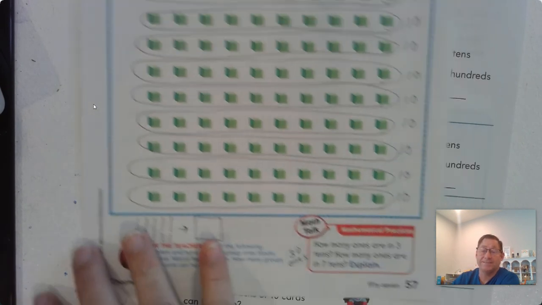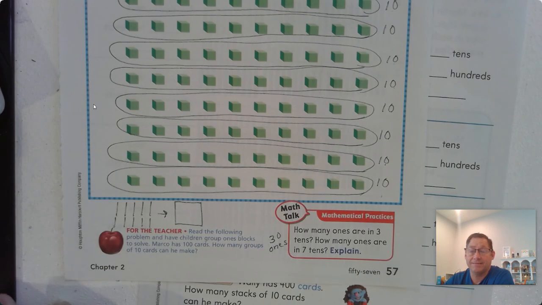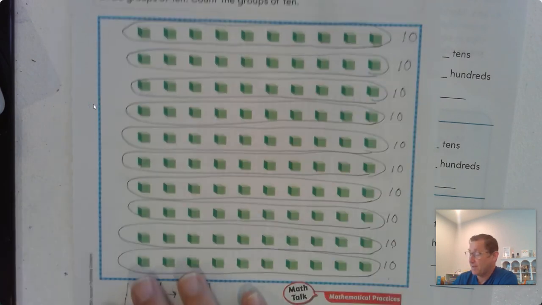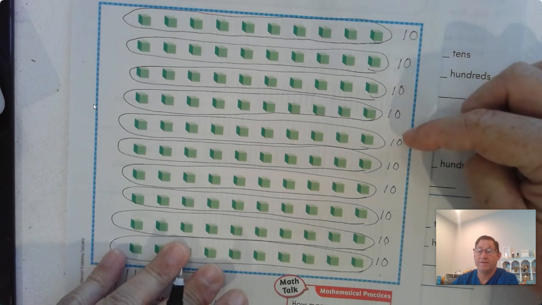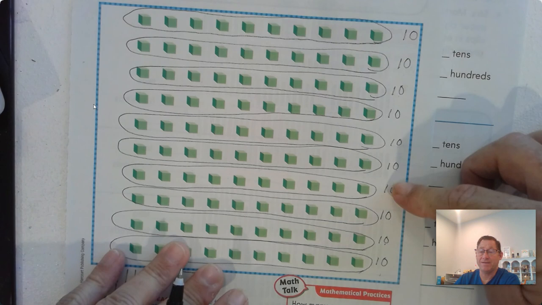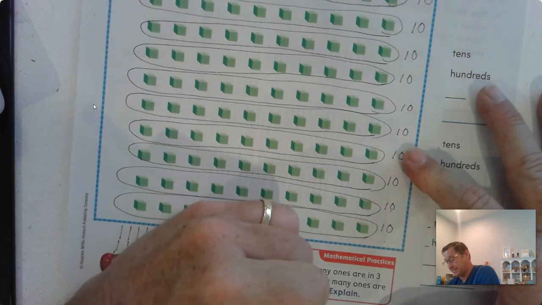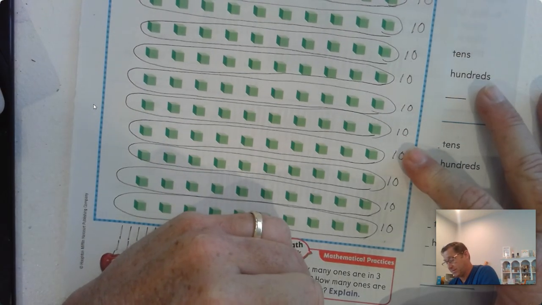How many would be in 7 tens? Well, again, there's 10 ones in every 10. 10 ones in every 10. So it's 10, 20, 30, 40, 50, 60, 70. 7 tens has 70 ones.